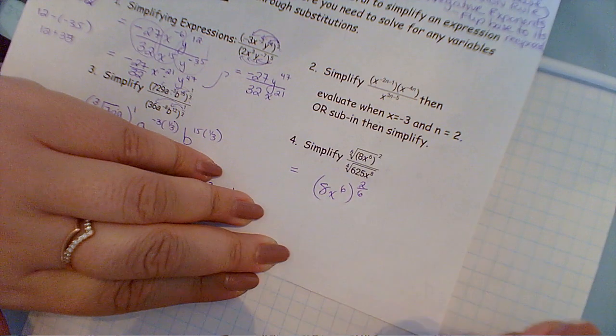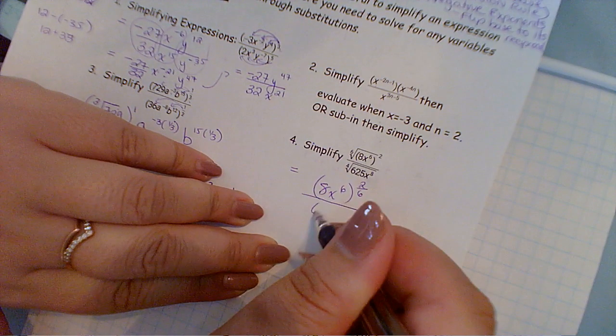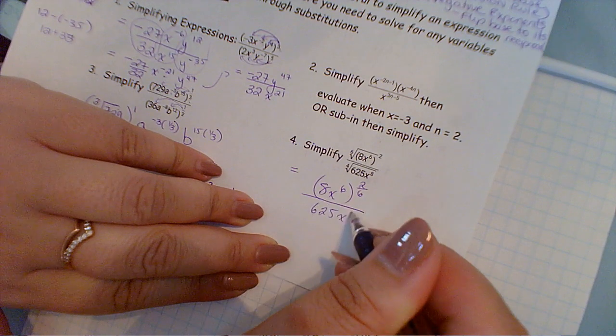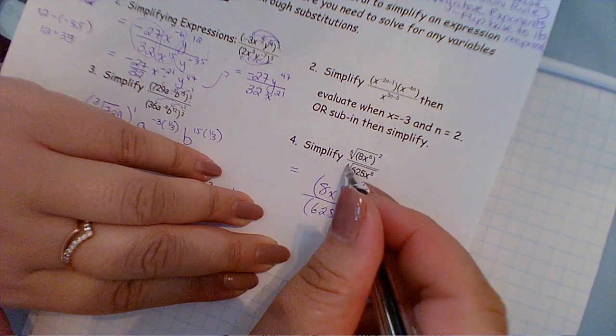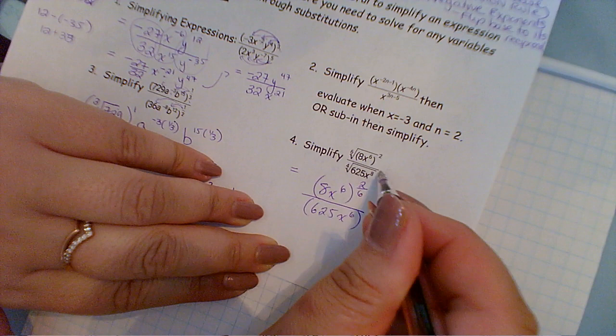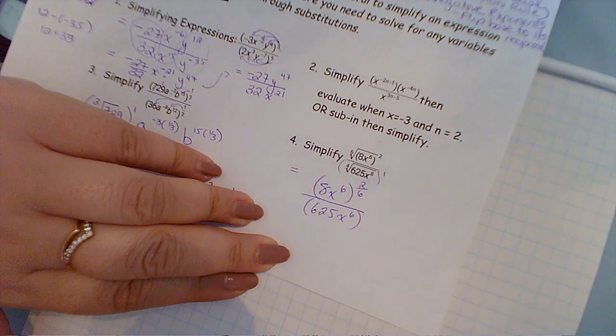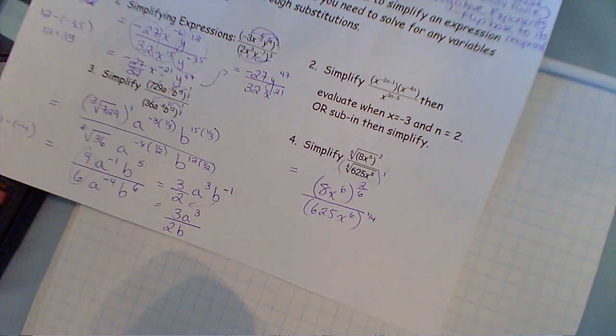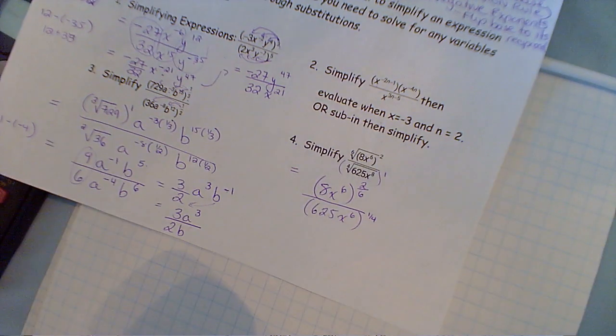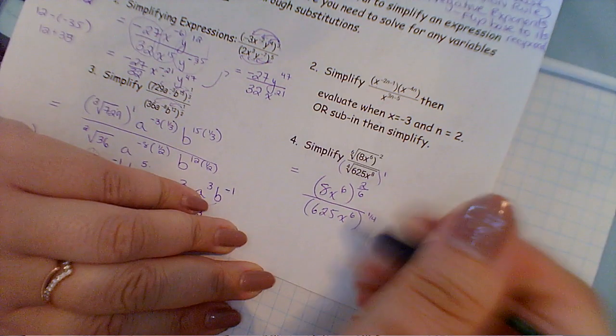This is radical form. I'm going to do the same to the bottom. 625x to the 8 and 4th root. So there's a 1 back here that nobody writes. He's back there. So this must have been a 1 over 4 exponent. That's why he ended up looking like the 4th root. So this just becomes now like the previous question. Apply the outside exponent to everybody inside and then clean it up.